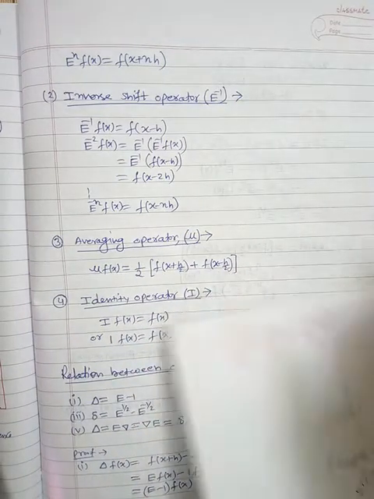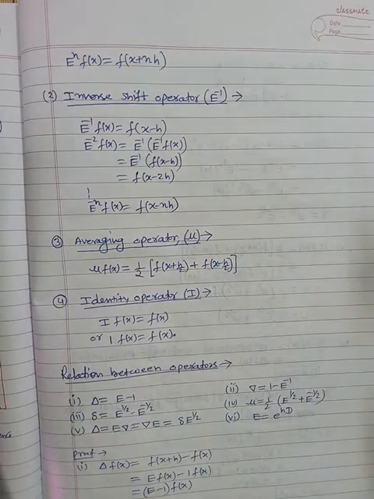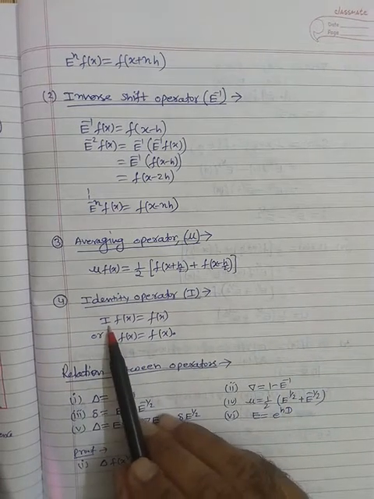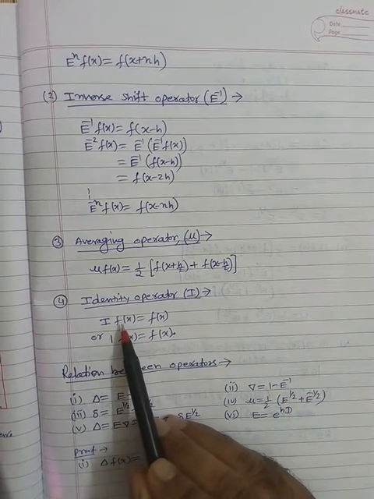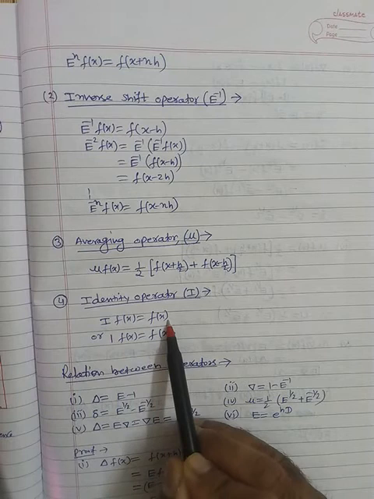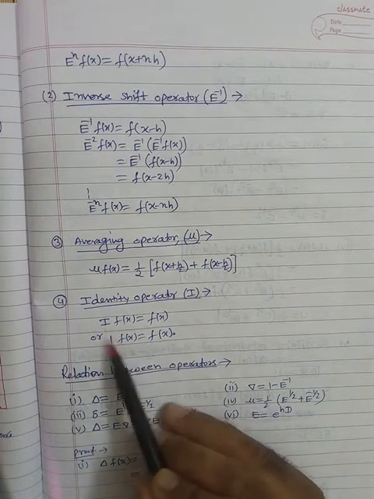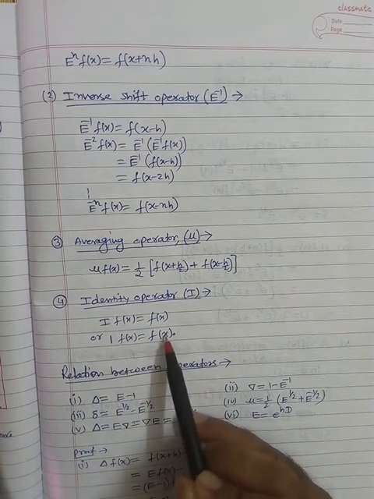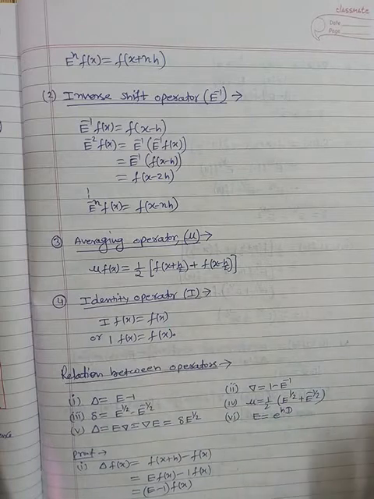The identity operator is nothing but just what it sounds like, identity. So the identity operator, when operated on f of x, will give you the same function f of x, or in some books it is denoted by 1. So 1 f of x is nothing but f of x. So this is the identity operator.